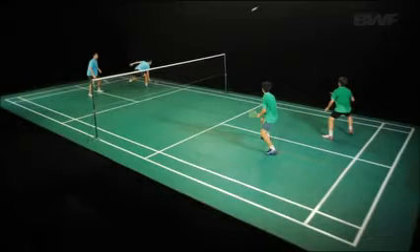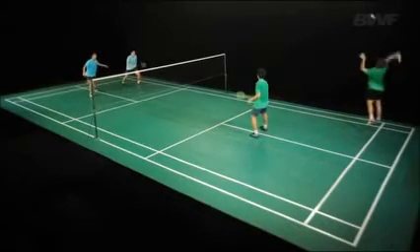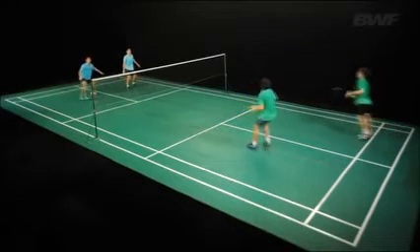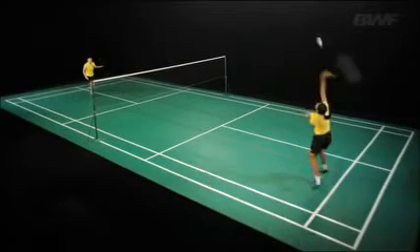But 2 key types of jumps are jumping out, which is used a great deal in the forehand rear court, jumping and turning in the air, which is used a lot in the centre of the rear court and round the head.